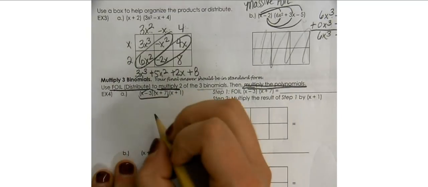So now what we're going to do is multiply 3 binomials together. In order to multiply 3 binomials together, the first thing you need to do is use FOIL, or the distributive property, to multiply 2 out of the 3 binomials. Then, once you have a product, which is going to be a quadratic, you'll multiply the polynomials. So if we want to multiply x minus 3 times x plus 7 times x plus 1, the first thing I'm going to do is multiply your x minus 3 times x plus 7, and I'm going to come up with an answer. I'm going to multiply by using the distributive property, or using FOIL.